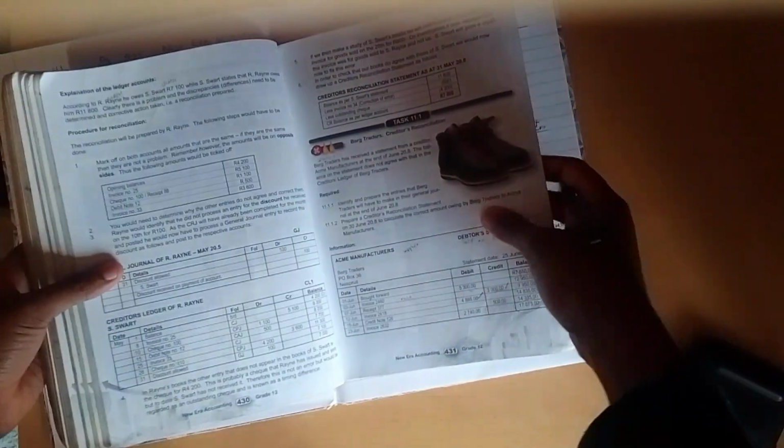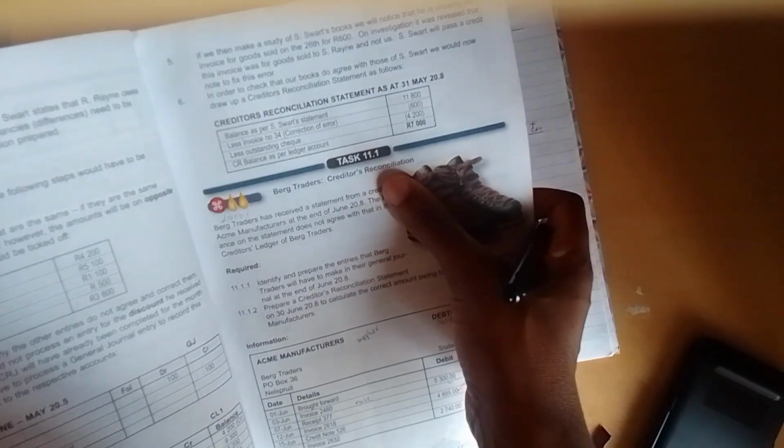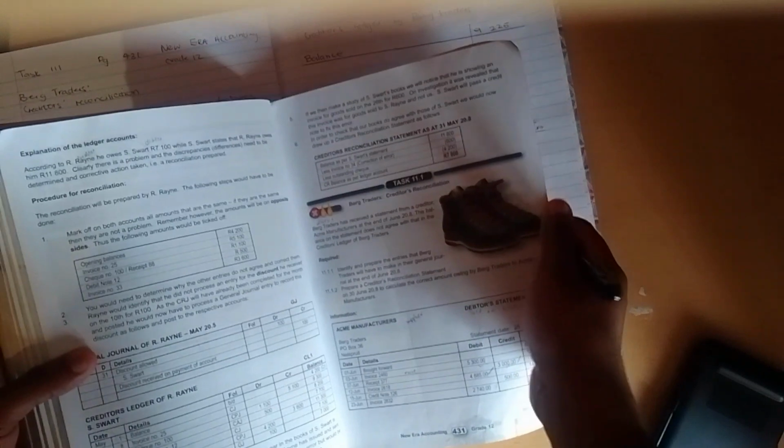Today we'll be doing Creditors Reconciliation, Bag Traders. Before we start with the activity, I want to explain this for you guys.